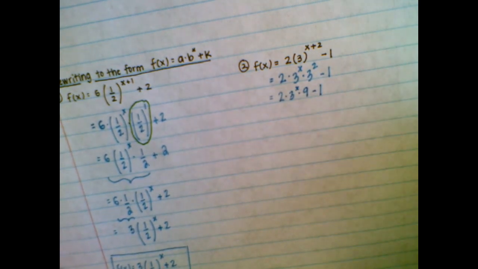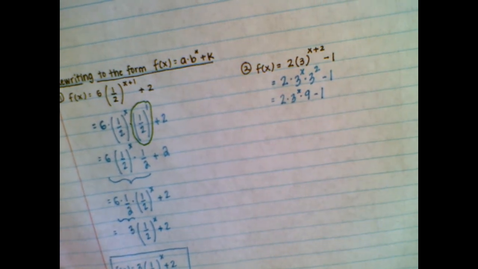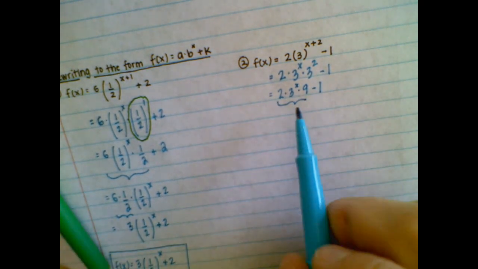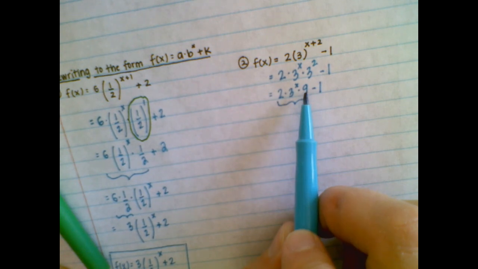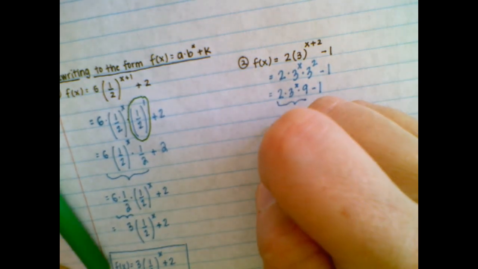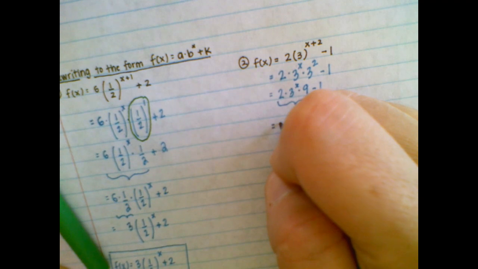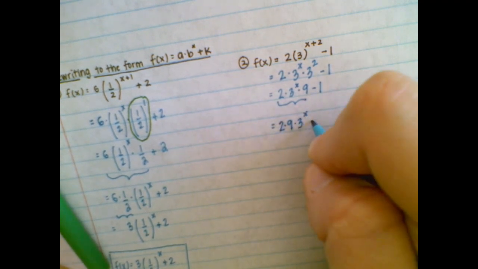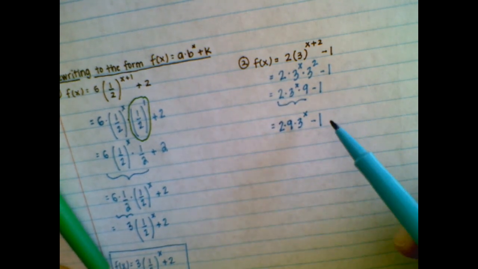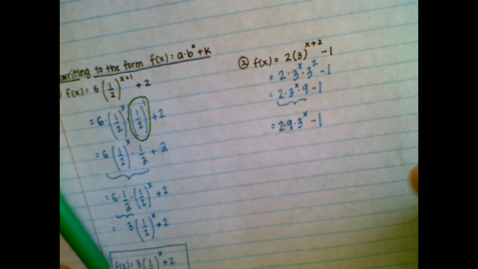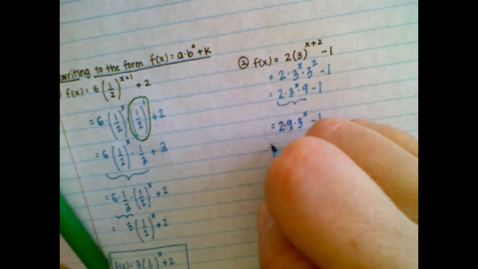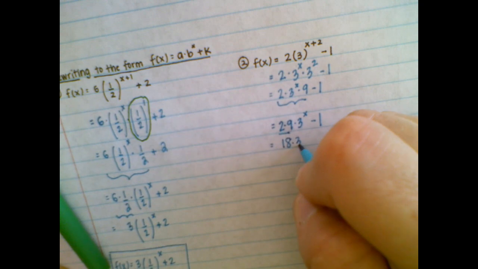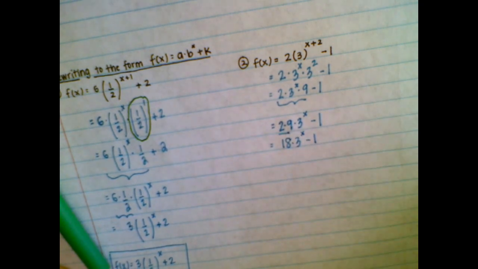And now I'm looking to say, all right, well, these are all multiplied together. I'm going to pull the 3 to the x over to the side, and I'm going to regroup to put my like terms next to each other. So I can multiply in any order: 2 times 9 times 3 to the x. And again, I'm just carrying along that last term for the ride until the last step. And then I'm going to multiply my like terms here. 2 times 9 gives me 18 times 3 to the x minus 1.